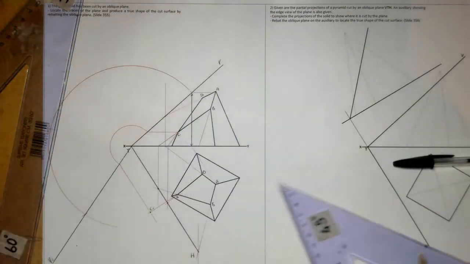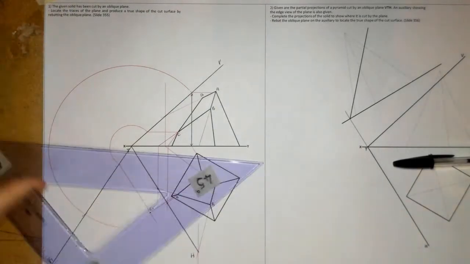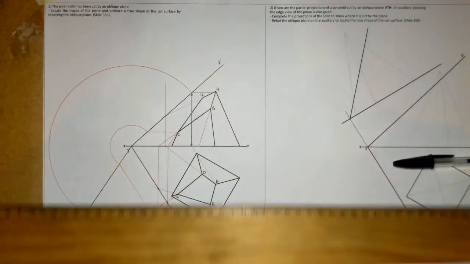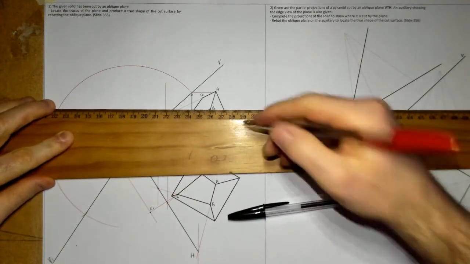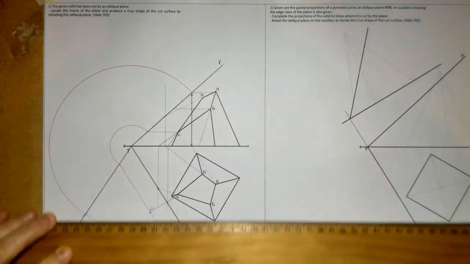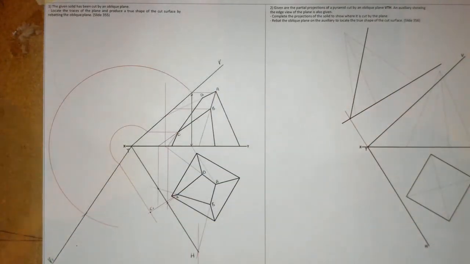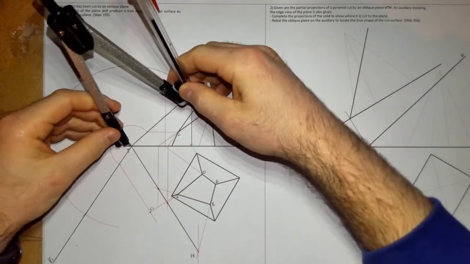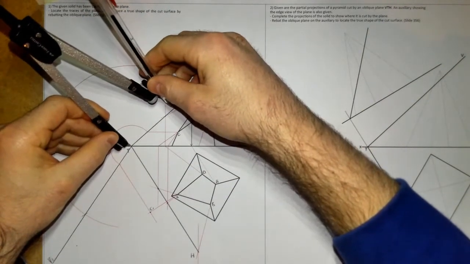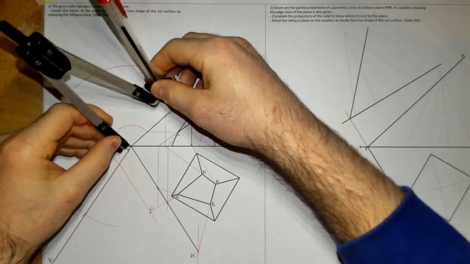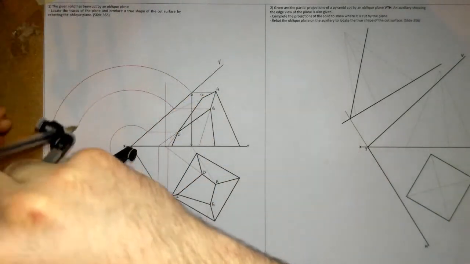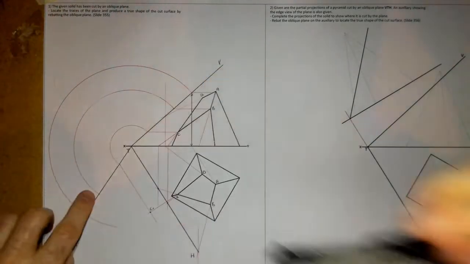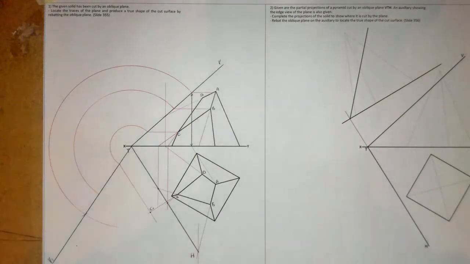And I could do the exact same method for B. So for B, we'll do it now. And for B, once again, where it hits the point on the vertical trace, right there, I'm going to rebat that around to where it is on the vertical trace when it is on the ground, or on the horizontal plane I should say.